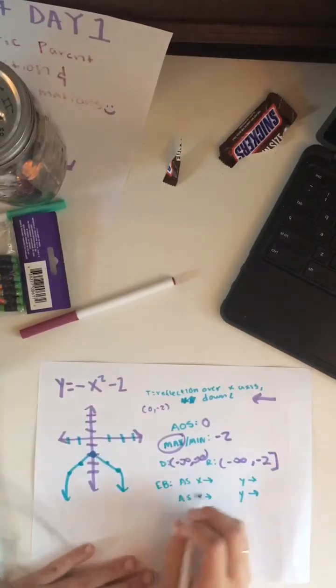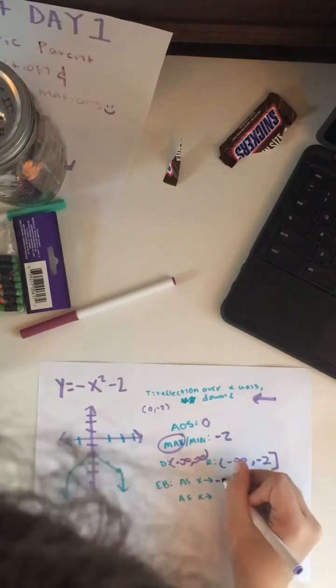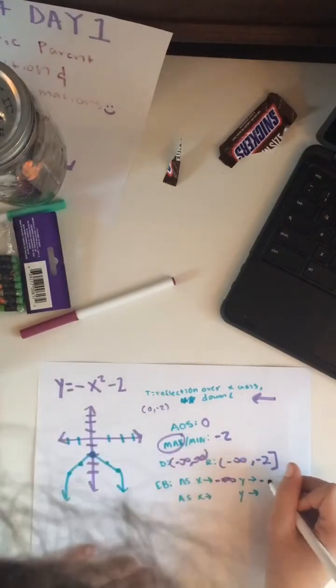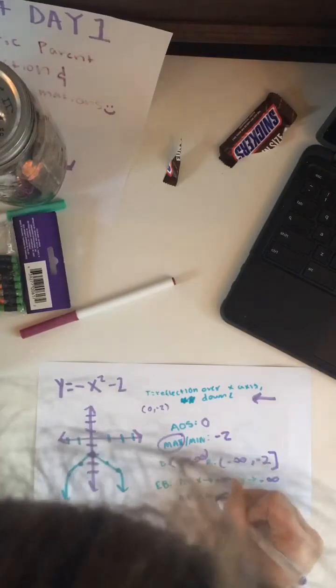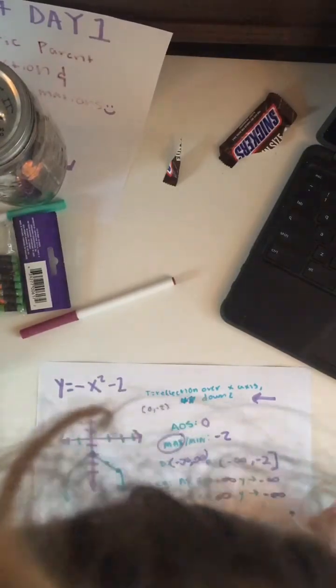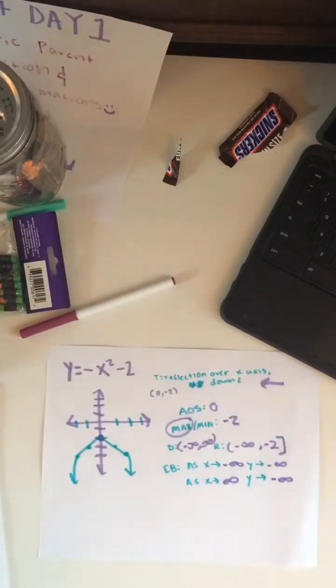For our end behavior, it's going to be as x approaches negative infinity, y approaches negative infinity, and as x approaches infinity, y approaches negative infinity. And that's how you do this example.